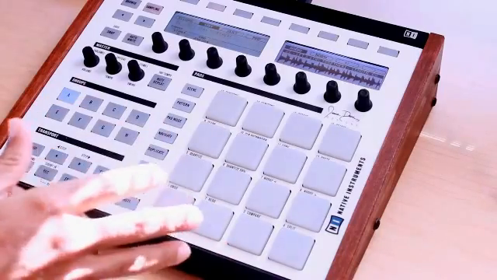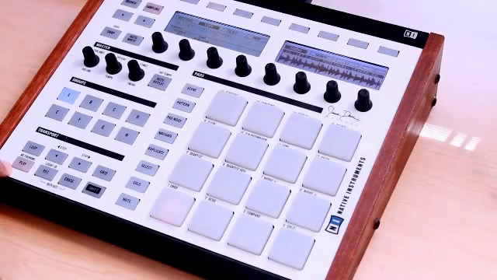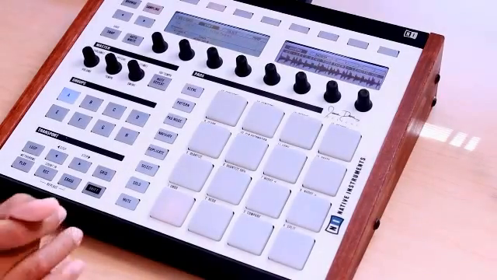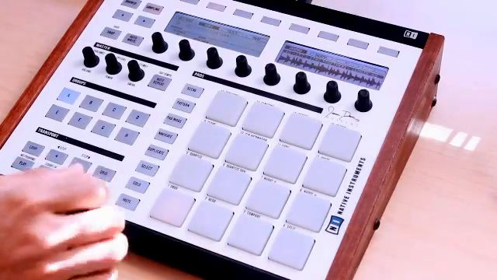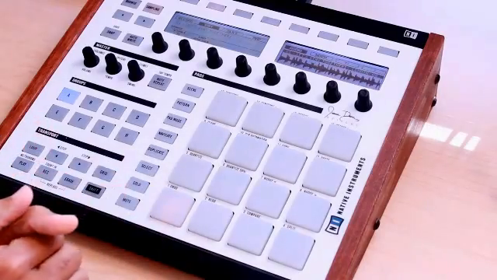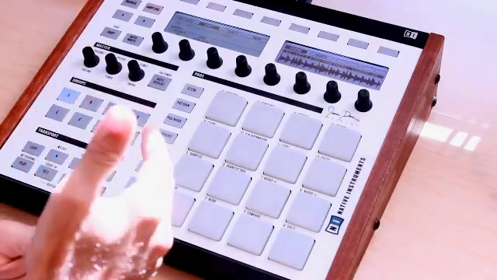Let's try it one time just to see how it feels, and then we're going to go on to the next step. Alright, now you see it's pretty much perfect. You can fine tune it or change the tempo a little bit here and there, but pretty much that's good to go.